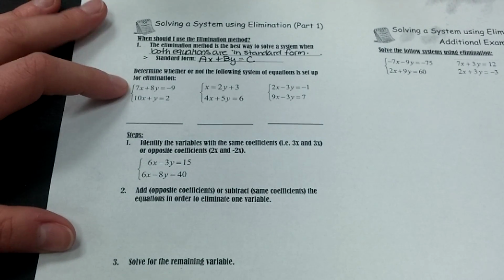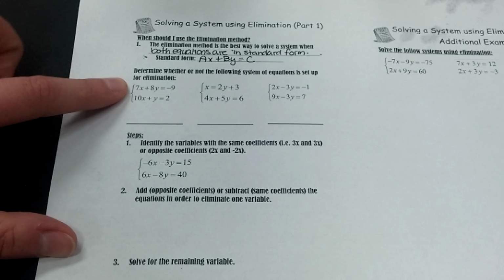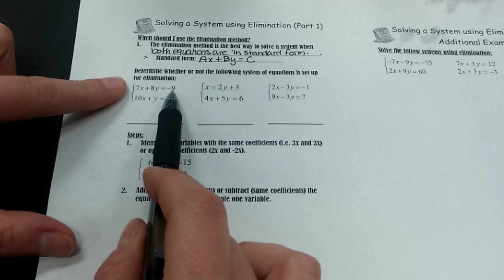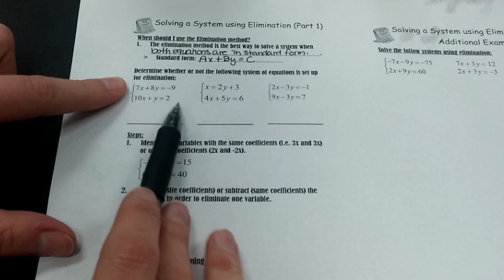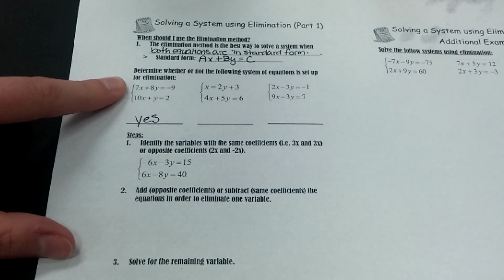So if I take a look at these, we're going to determine whether or not each system of equations is set up for elimination. So if I look at these two, 7x plus 8y equals -9, that one's in standard form. 10x plus y equals 2, that one's in standard form. So yes, this system is set up to use elimination.